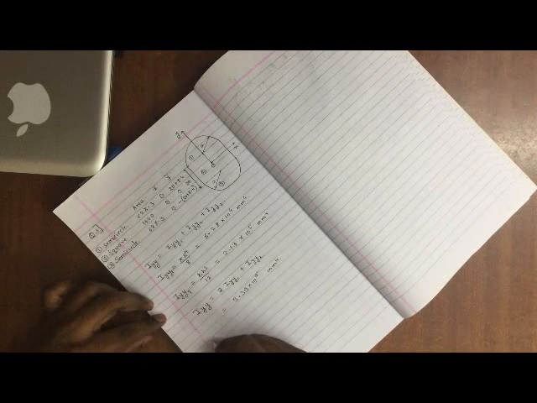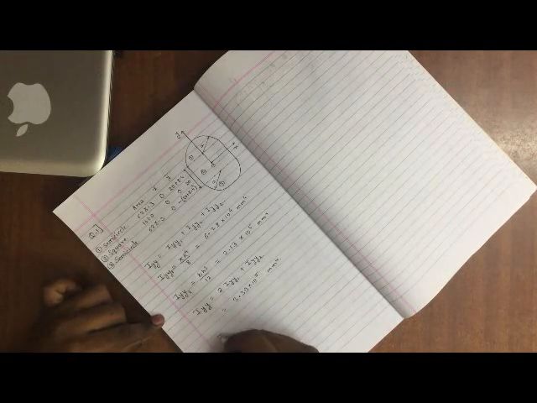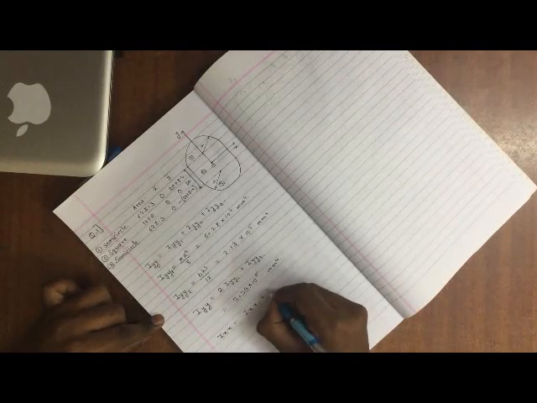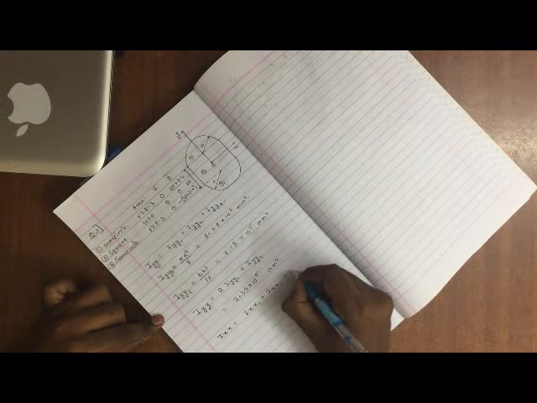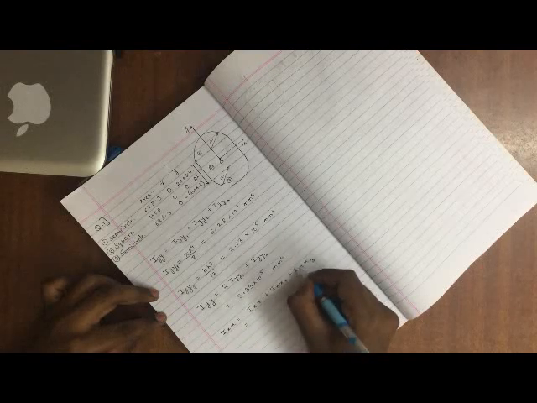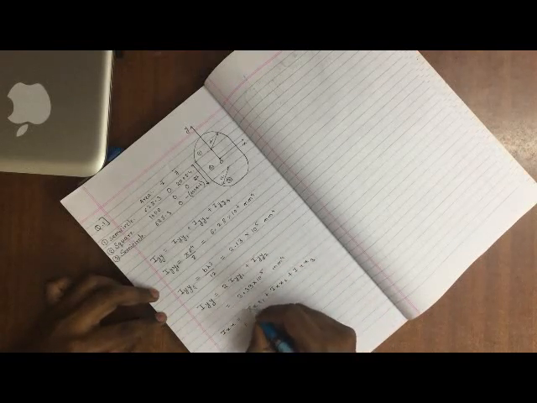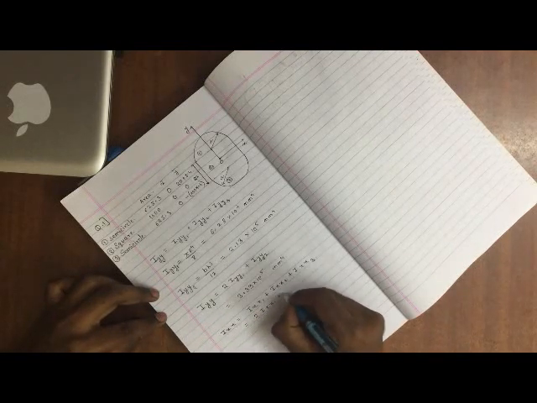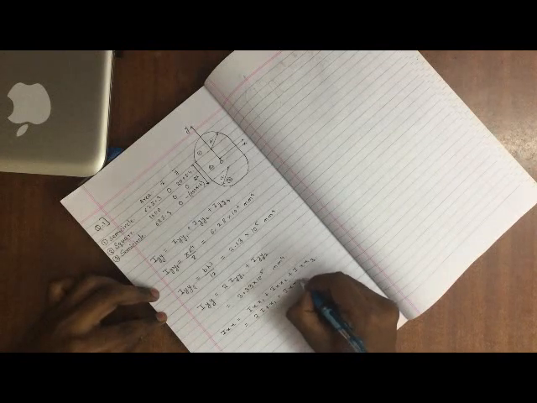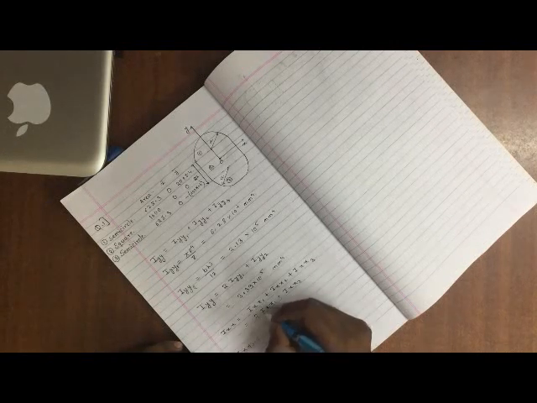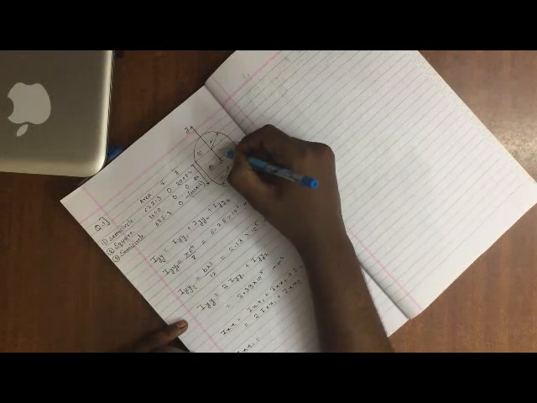Now the moment of inertia about the x-axis will be Ixx equal to Ixx1 plus Ixx2 plus Ixx3. Here again Ixx1 and Ixx3 will be equal, so we can write it as 2Ixx1 plus Ixx2. We are calculating Ixx1. For this we have to apply the parallel axis theorem.